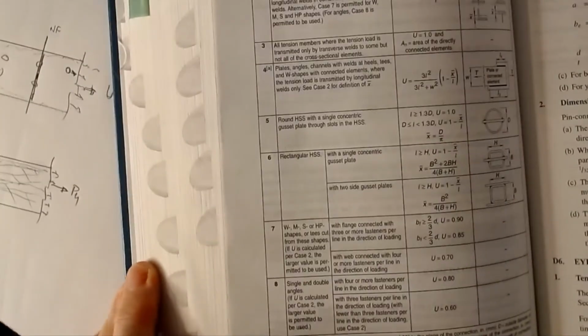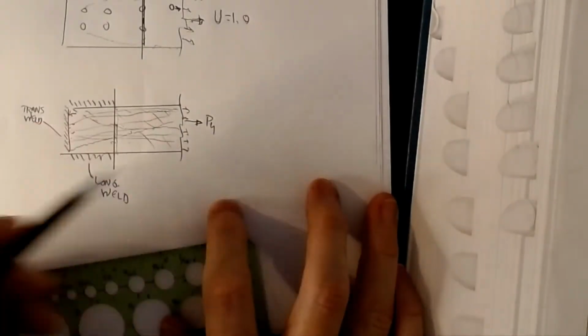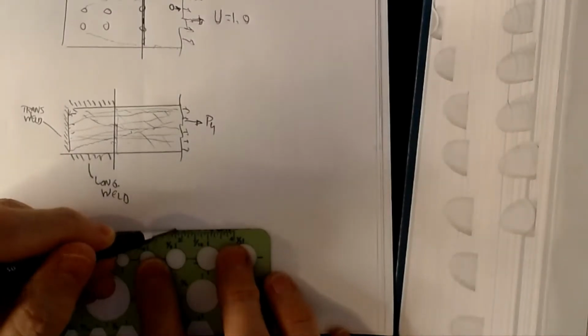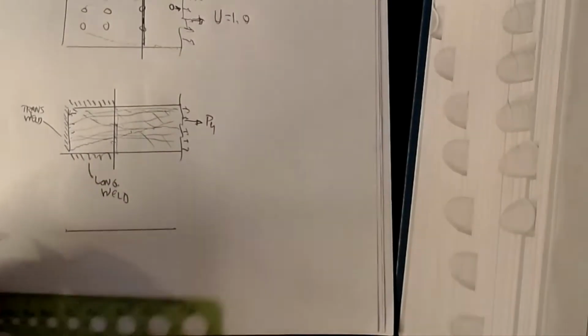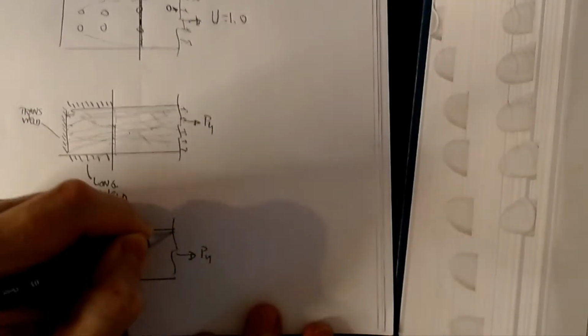So what's the picture they're talking about here? Well, this is the case. You remember, if it was a full transverse weld, like what we defined up here, we were able to get a very high U value. In fact, U could be 1.0 in some cases. The case they're talking about here now is, say I have a plate, such as what might be on a stiffener or a gusset or something, that's being loaded here.